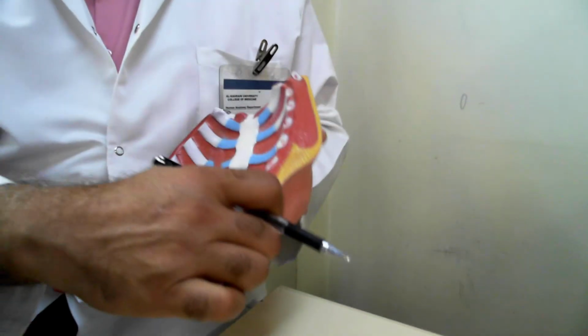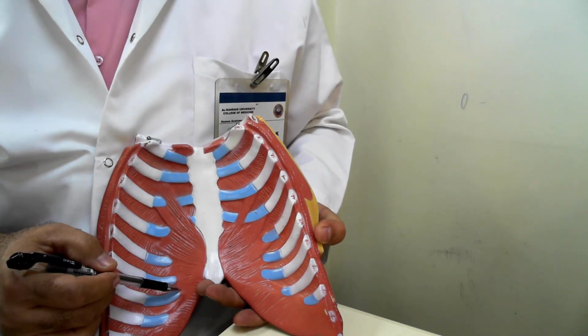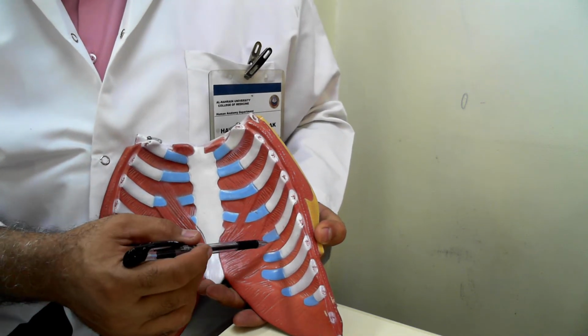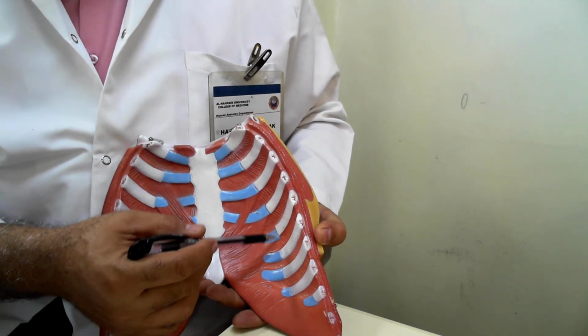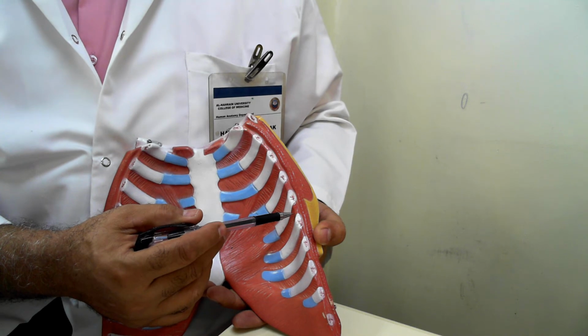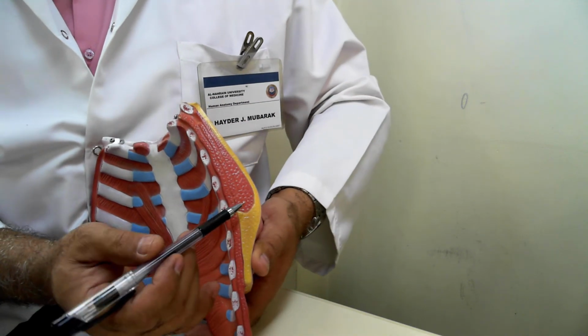But on the back, this is sternocostalis. Keep to it, this is internal intercostal. But I'll go lateral. This is innermost. Just look to the section.